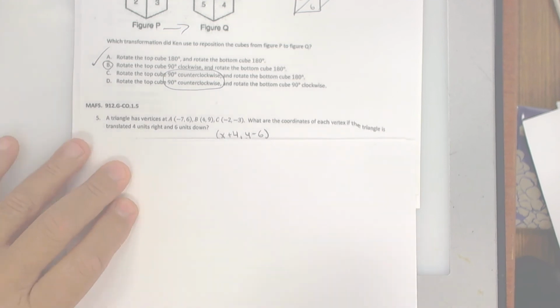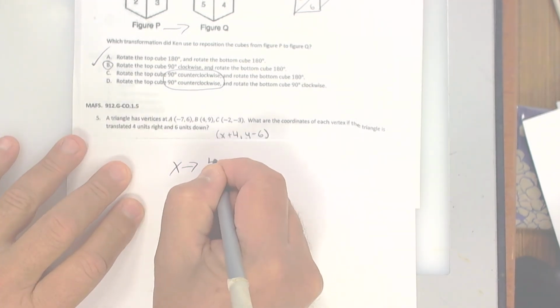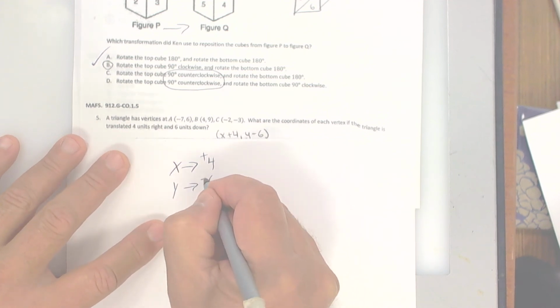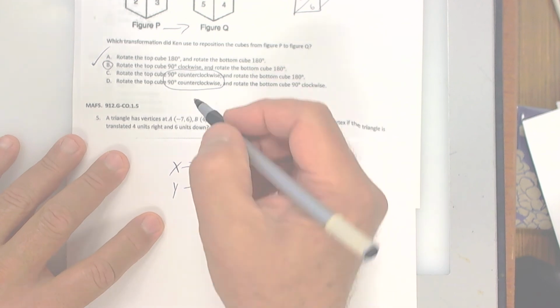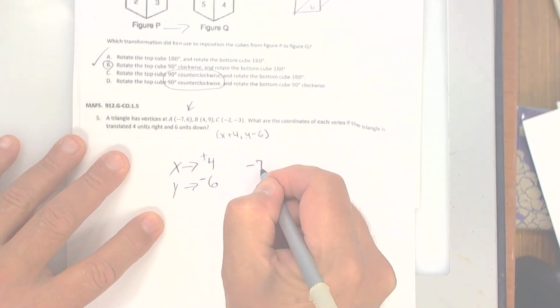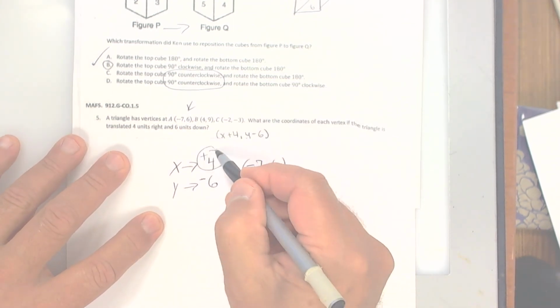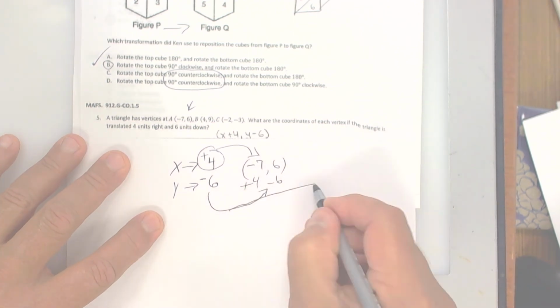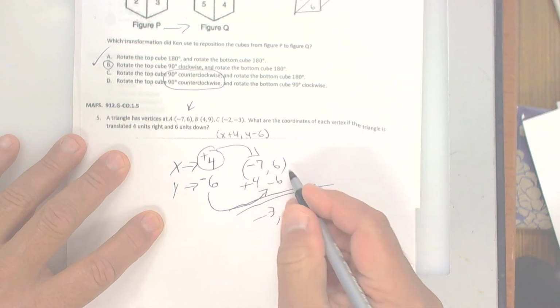Let's keep moving. A triangle has those vertices. What are the coordinates of each vertex if the triangle is translated 4 units right? So X is going to go 4 units to the right, and Y is going to go 6 units down. So that's going to be a negative. So what you do is you take your points here. So you got -7 and 6, and you're going to add 4 to that one. And then you're going to subtract 6 from that one. So the new point is going to be -3 and 0.